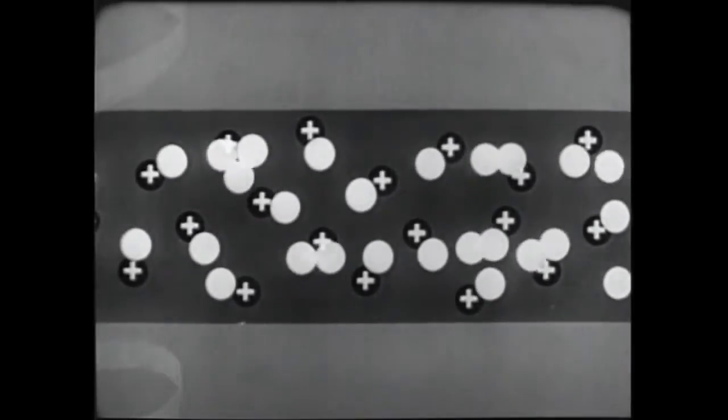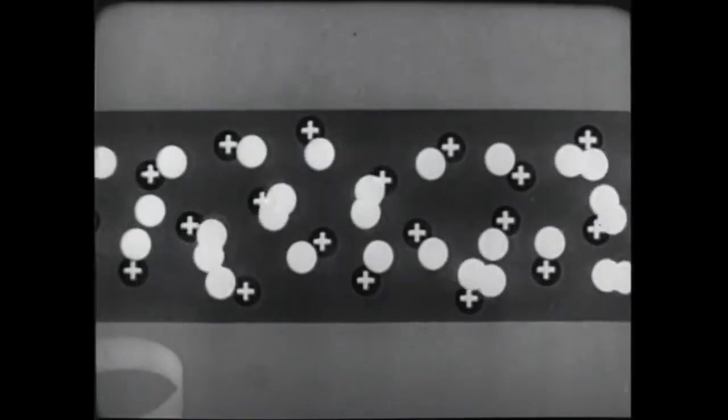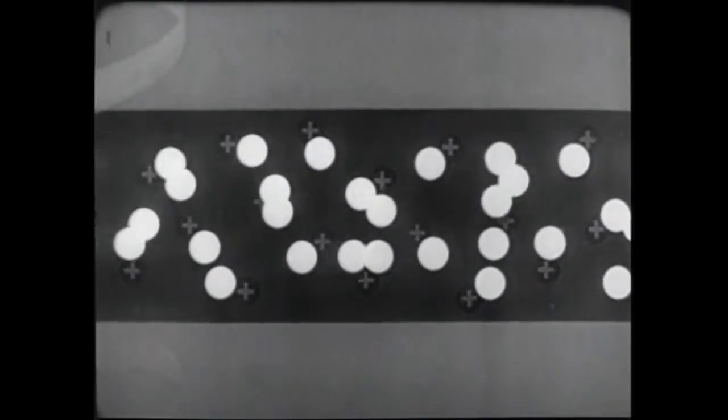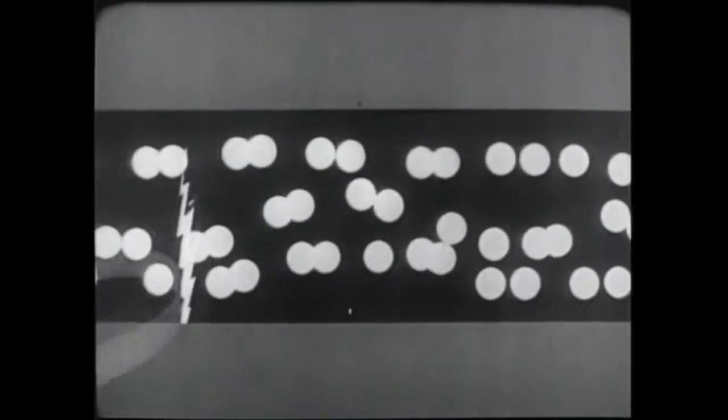Now, in studying electricity, we're mainly interested in the movement of free electrons. So, for convenience, we'll look only at the action of electrons in the wire. When the magnetic field sweeps down across the wire, electrons move in one direction. When the magnetic field sweeps up across the wire, the electrons move in the opposite direction.